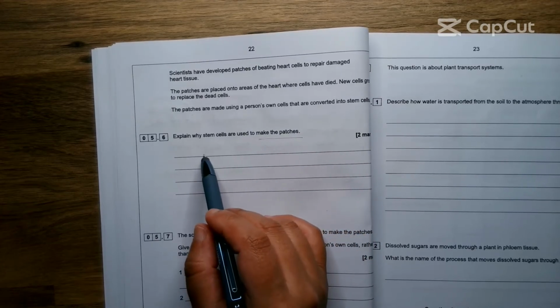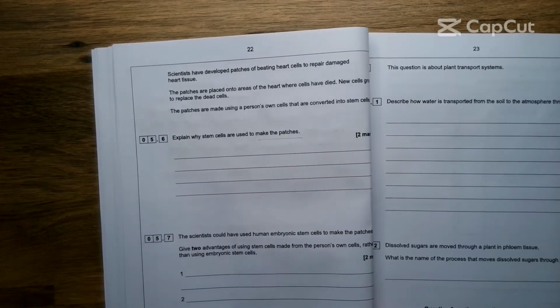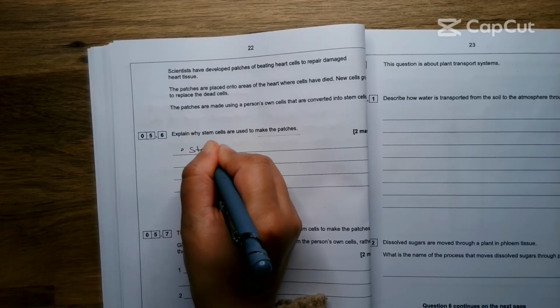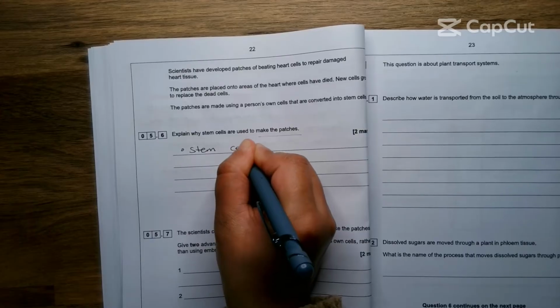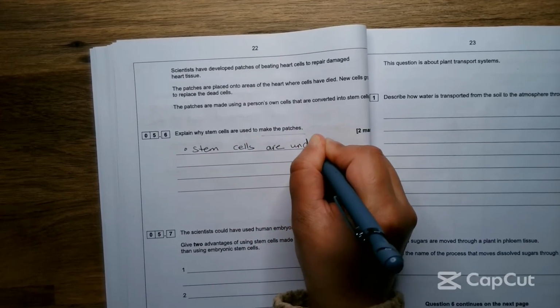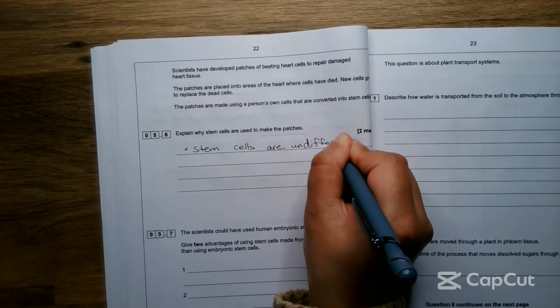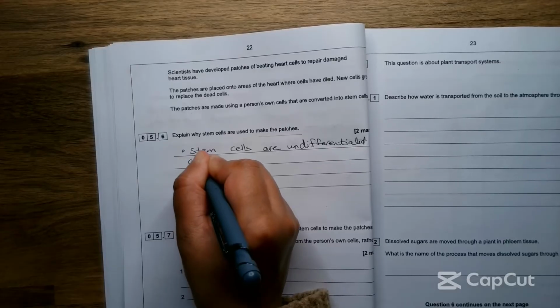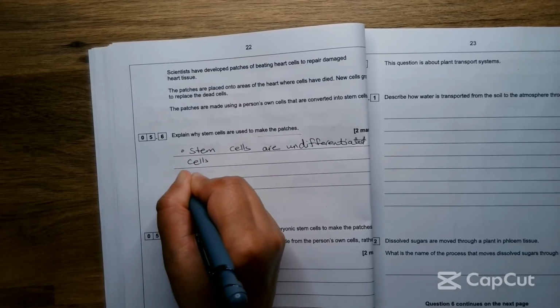So this question is looking at the properties of stem cells. So what do you know about stem cells? So stem cells are undifferentiated cells. Second mark.